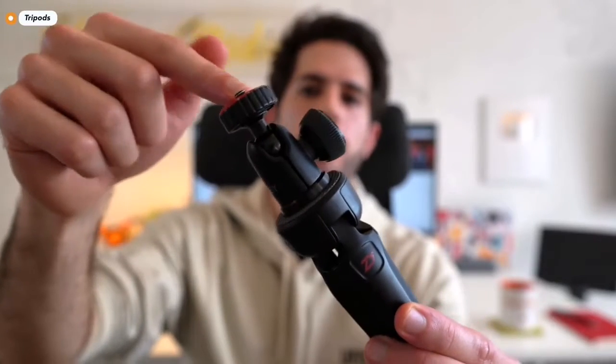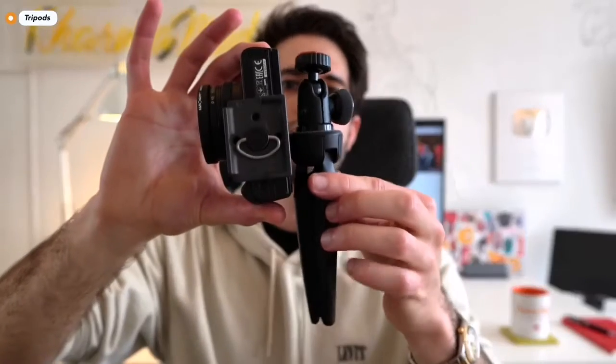This is a Frankenstein monster between a Joby GorillaPod 1K head, and then the body is from a Zhiyun mobile phone gimbal stabilizer thing. The point of this tripod is that it's extremely small. So if I'm vlogging and I don't have a backpack, then I want to take this camera with a very small tripod. This is the one that I use.